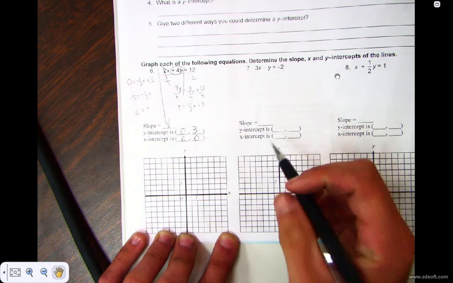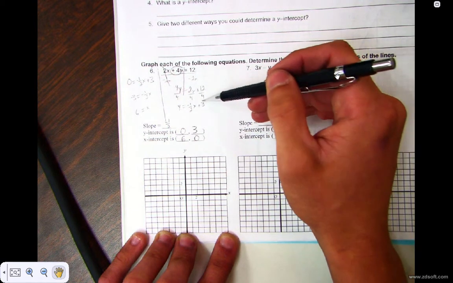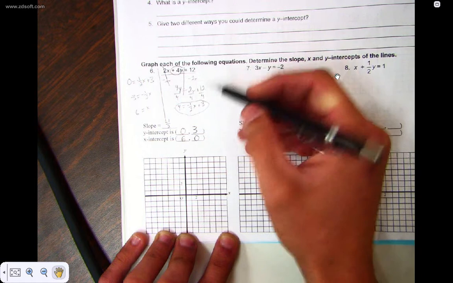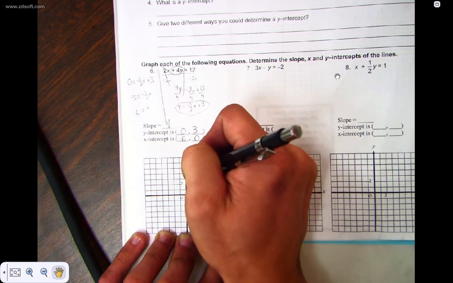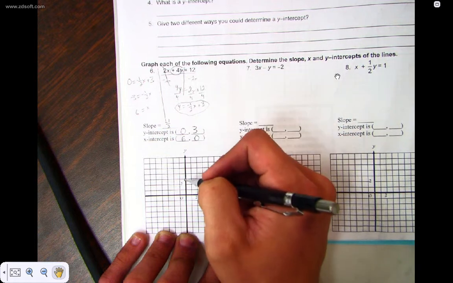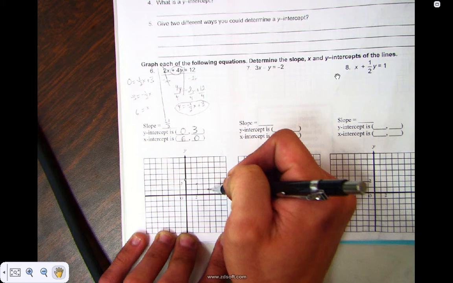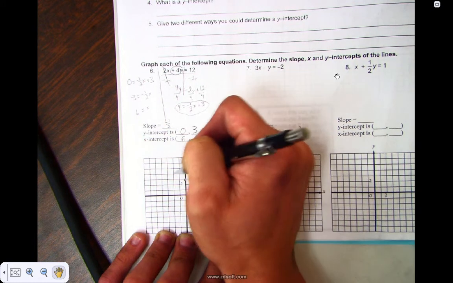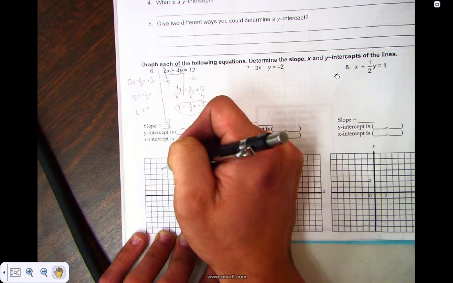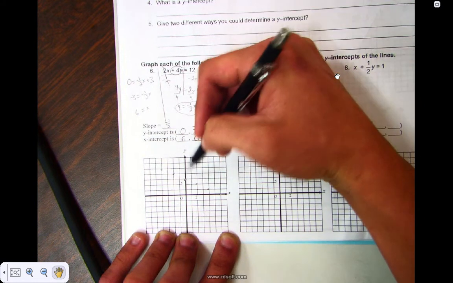Now let's go ahead and graph and see if that's true. So let's graph this equation right here. I'm going to start at positive 3, and then I'm going to go down 1, right 2, down 1, right 2, down 1, right 2, down 1, right 2. And sure enough, looks like I'm hitting my y-axis at positive 3, just like this says, and I'm hitting my x-axis at positive 6.